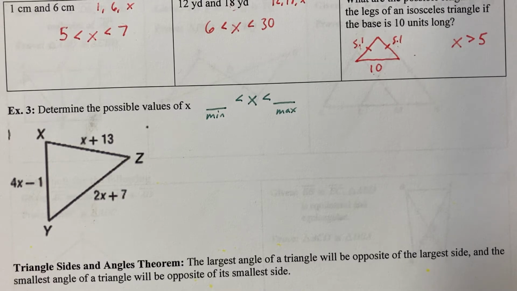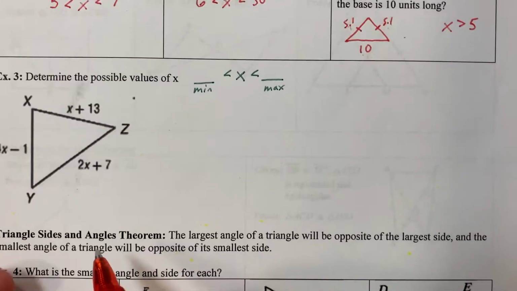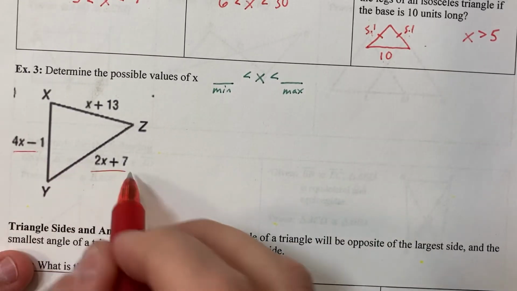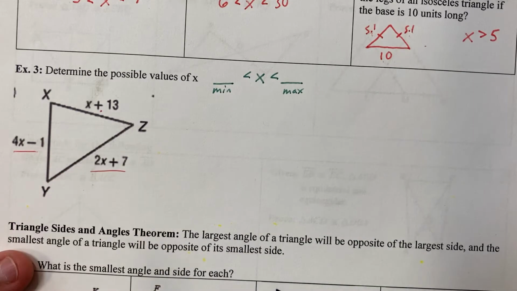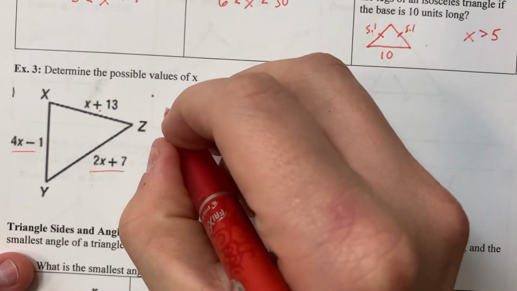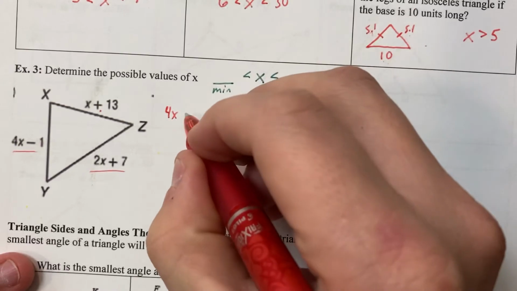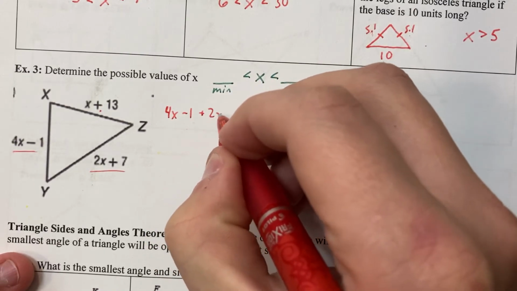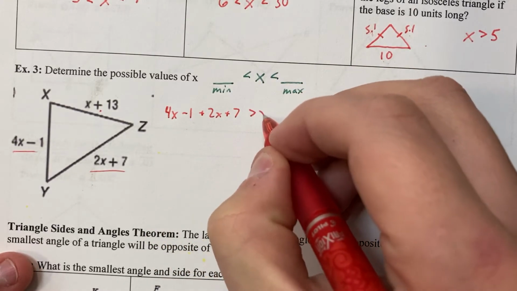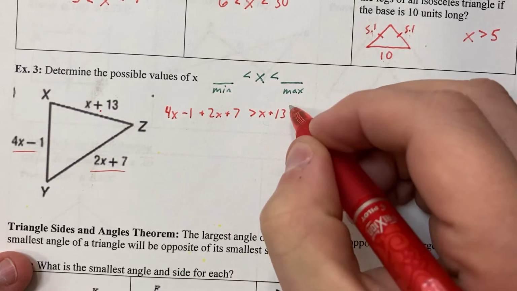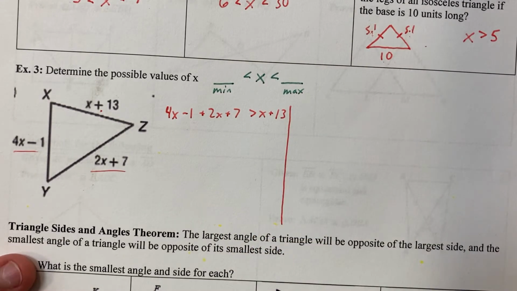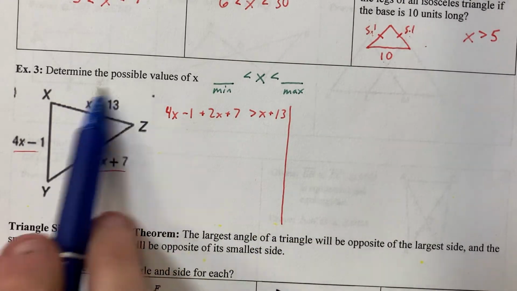Now, what is that boundary? How do we figure it out? Well, let's do it the long way. Here we go. We know that any 2 sides have to be bigger than the third side. All right, we know that that's true. These 2 sides added together have to be bigger than that one.